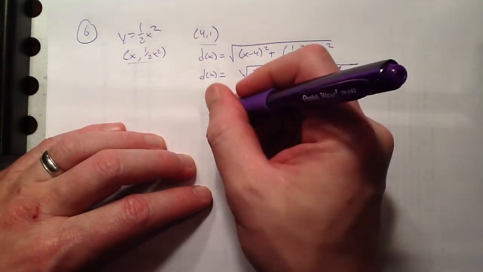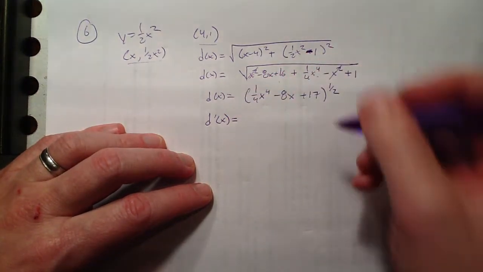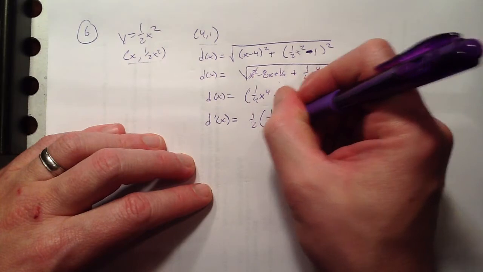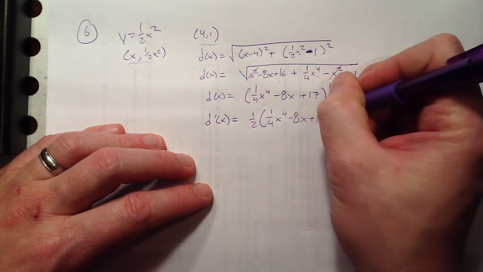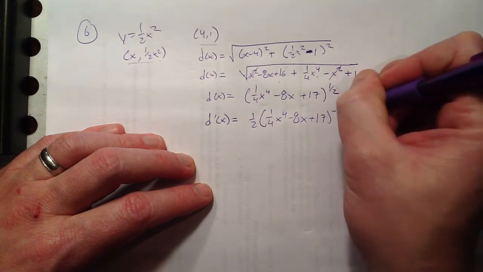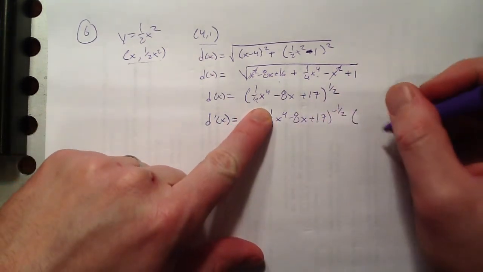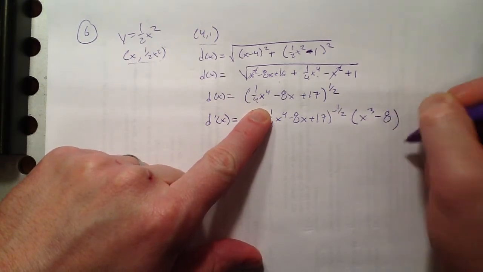Okay, now I'm going to take the derivative and try to find that minimum distance. So that's 1/2 times 1/4 x to the 4th minus 8x plus 17 all to the negative 1/2 times the derivative of what's inside, which will be x cubed minus 8.